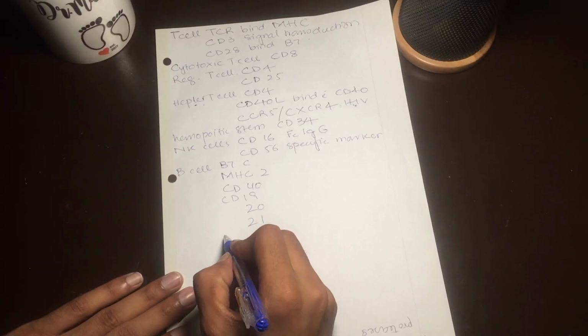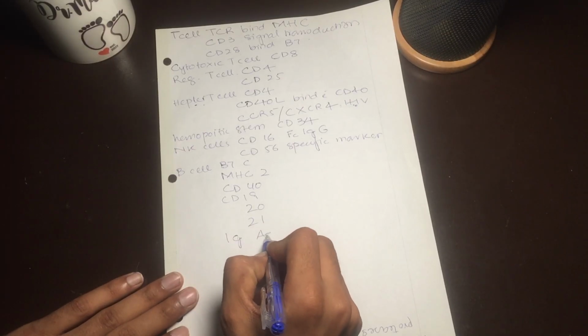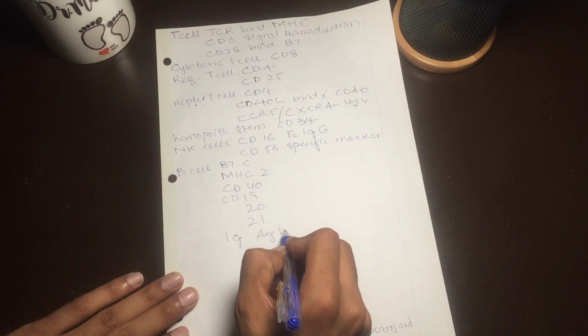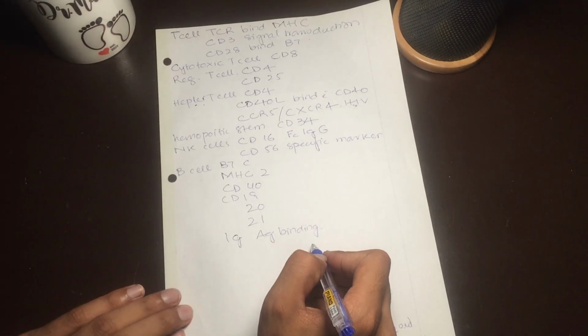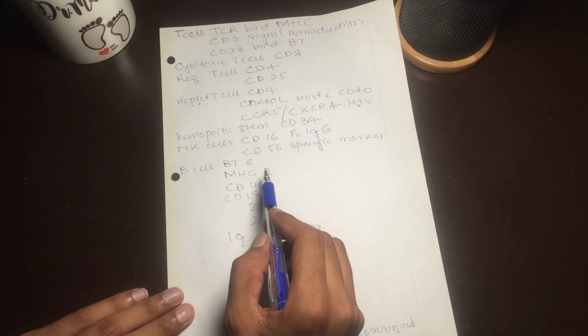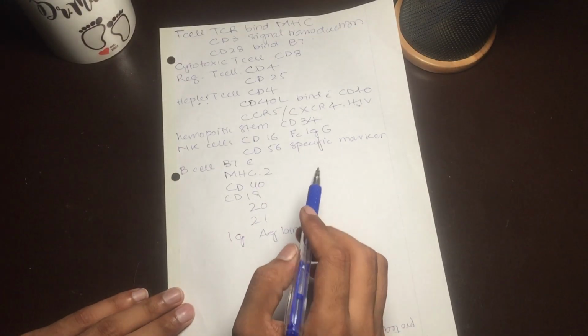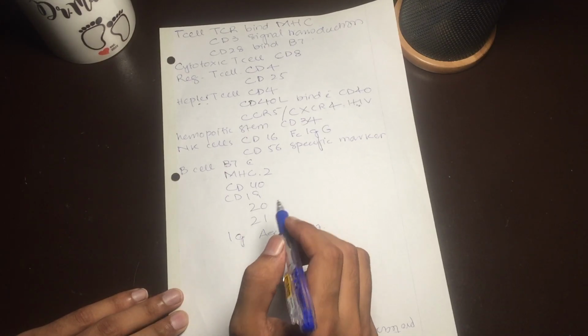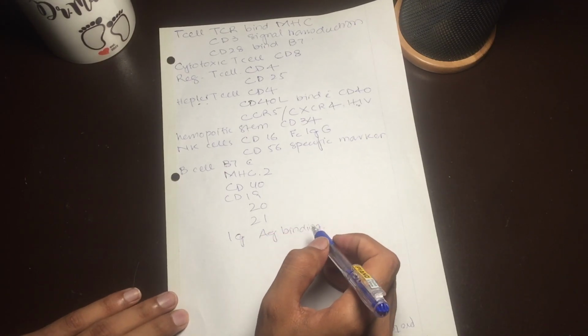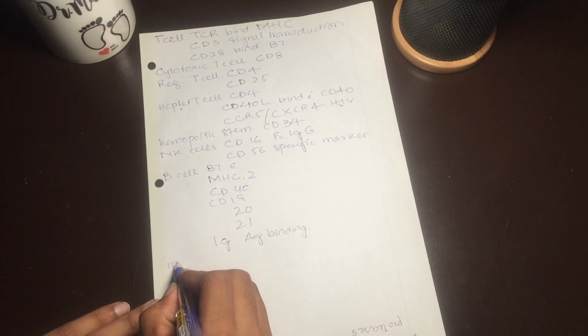Then we have IgM, the antigen binding receptor. So this is 1, 2, 3, 4, 5, 6, 7. I think I have discussed all its receptors, after which we have macrophages.